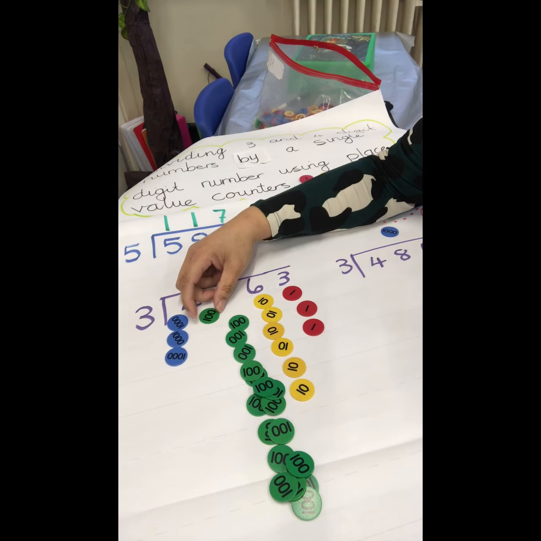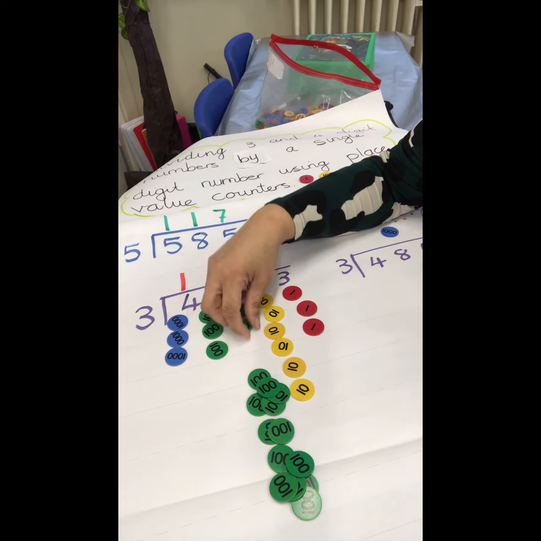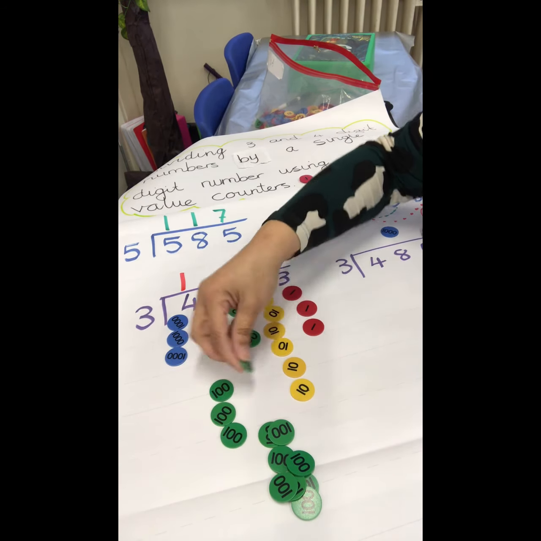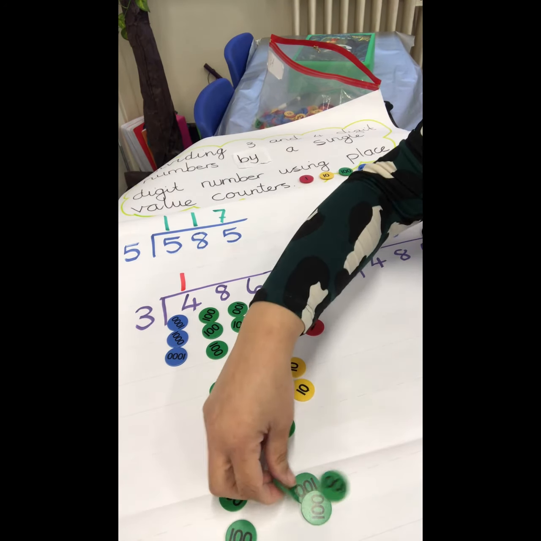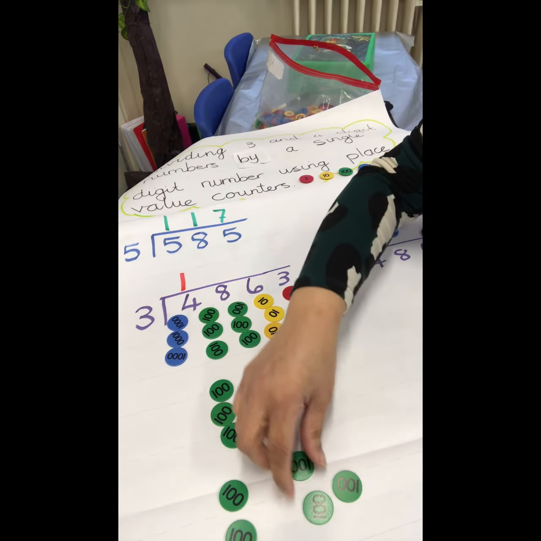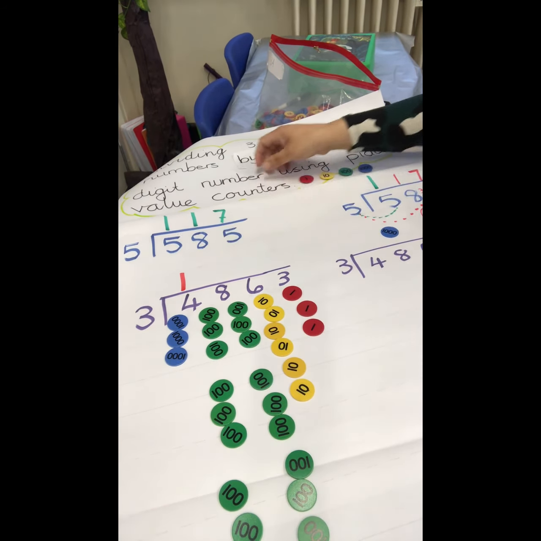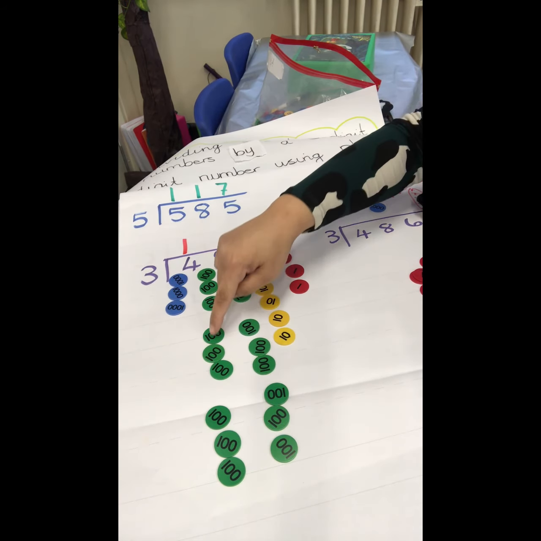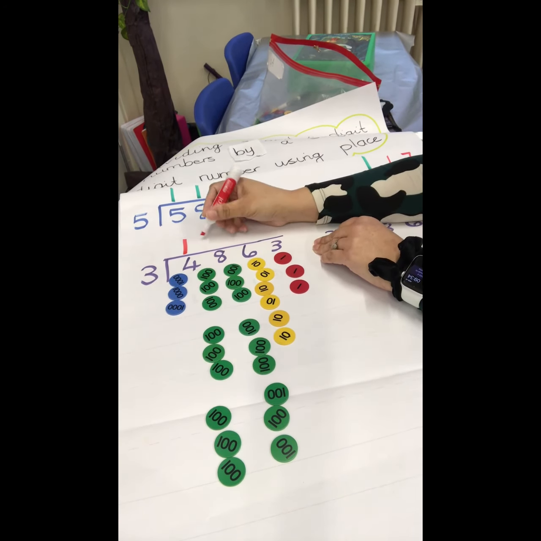So let's do that. 1, 2, 3. 1, 2, 3. 1, 2, 3. Can you see all that? Right, so let's count how many groups we made. We made 1, 2, 3, 4, 5, 6 groups of hundreds. Right, so let's put the 6 there.